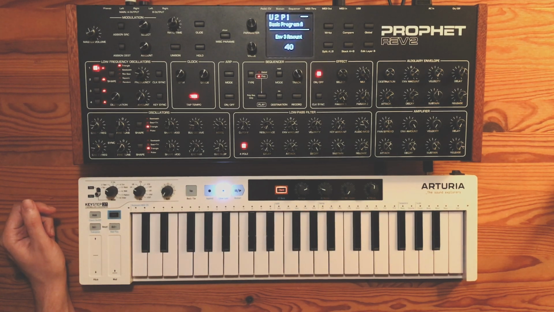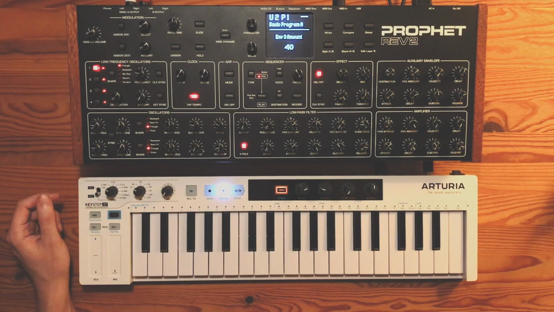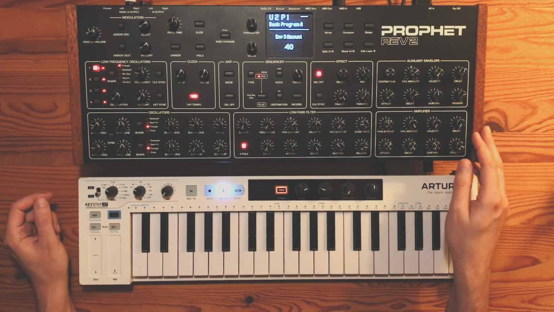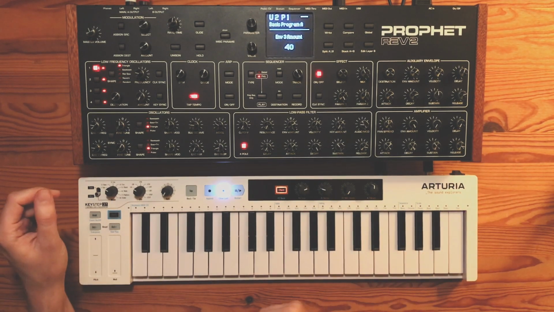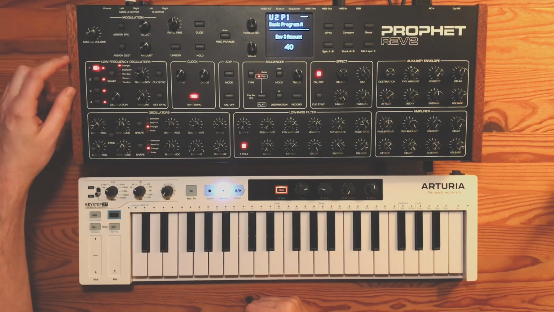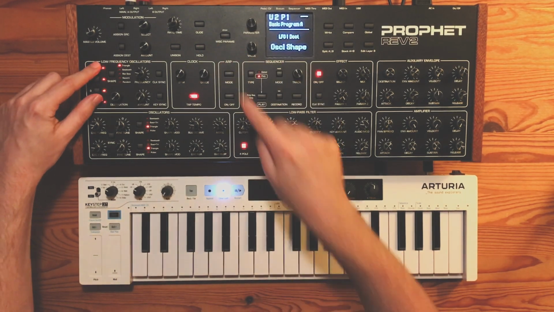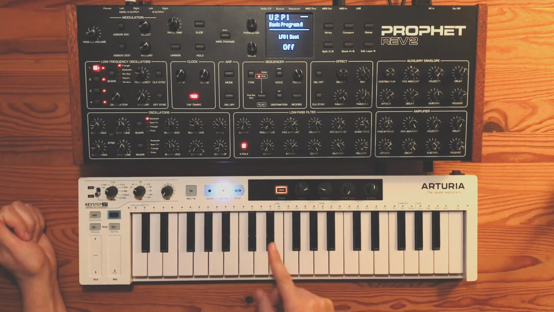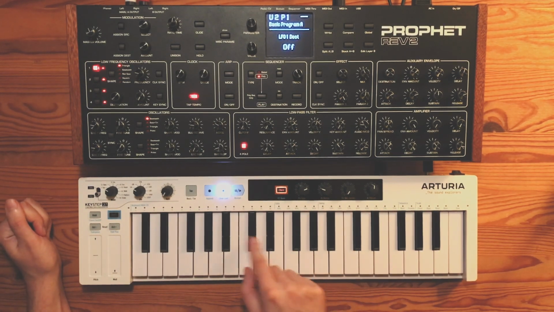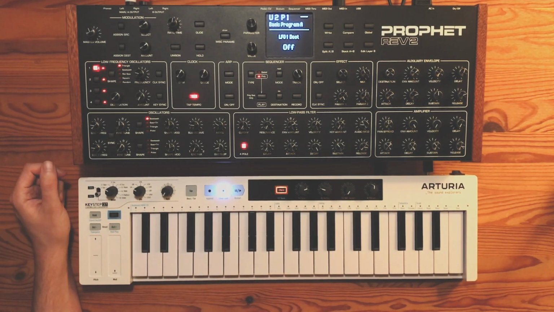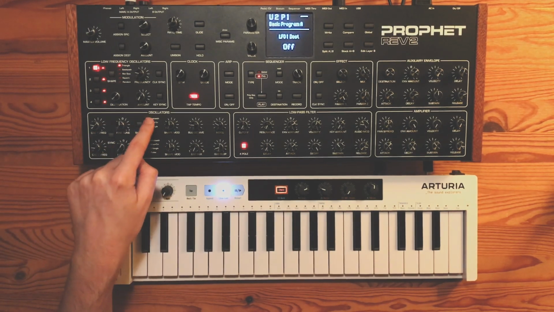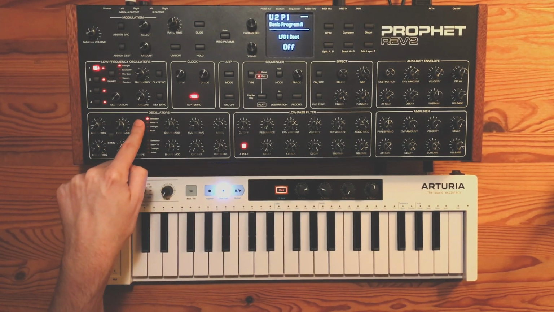Alright, so we're going to start off with the initialized patch, and on the desktop model you can use a shortcut to do this by holding LFO1 and LFO4 and pressing hold. So now we have just a simple saw wave. To start, we're going to switch the first oscillator from sawtooth to triangle.